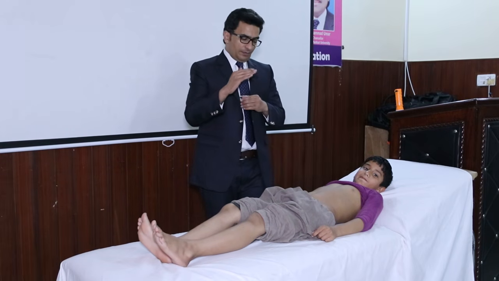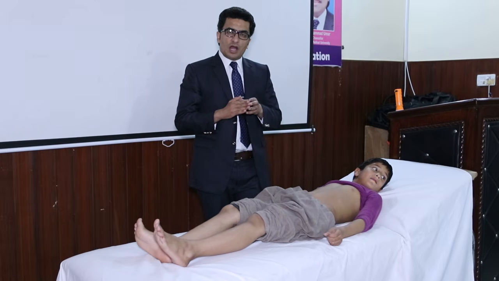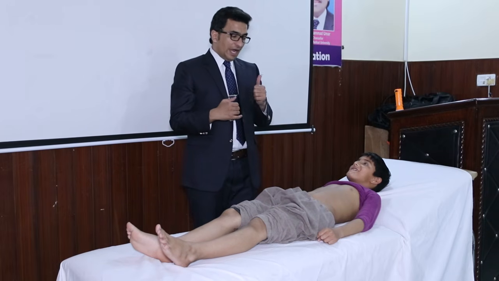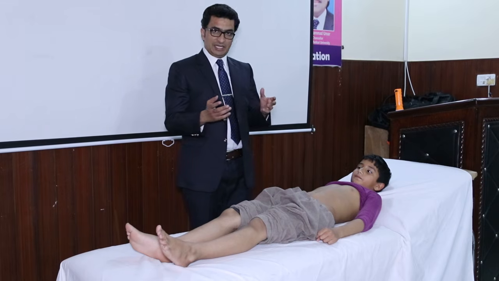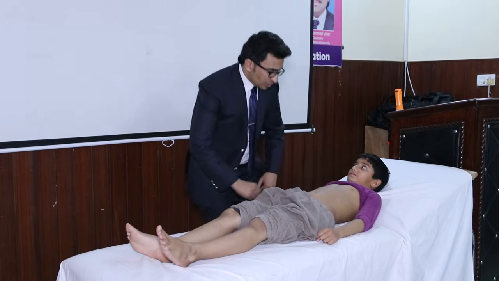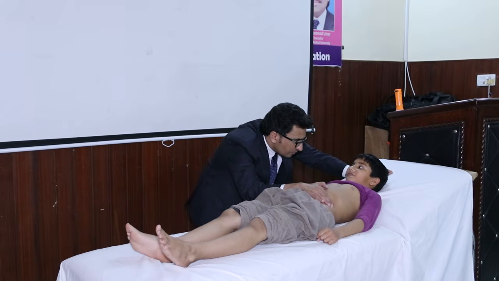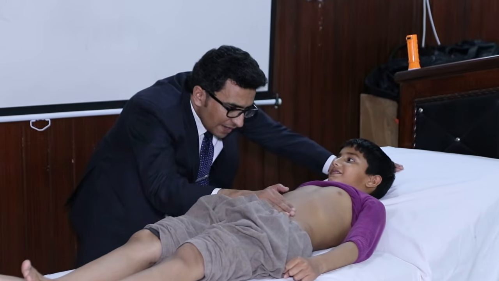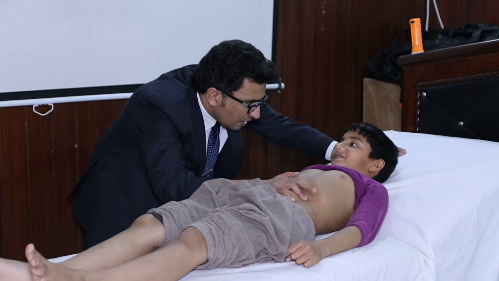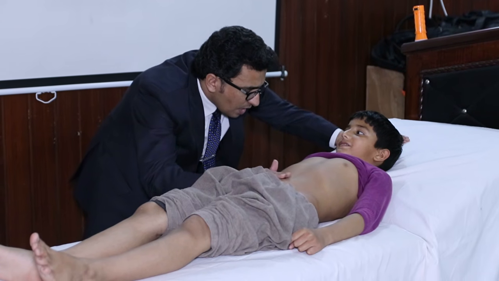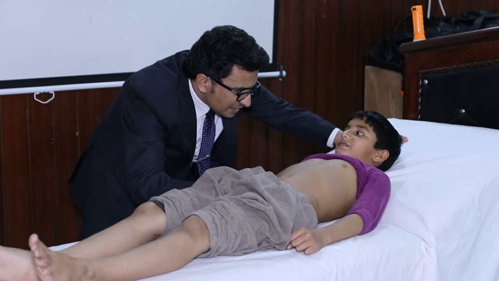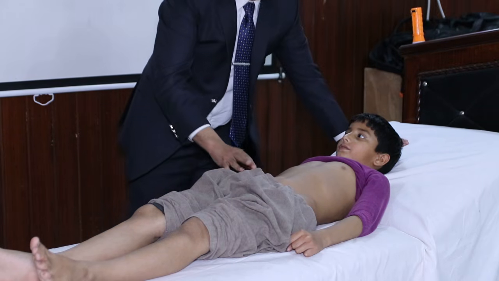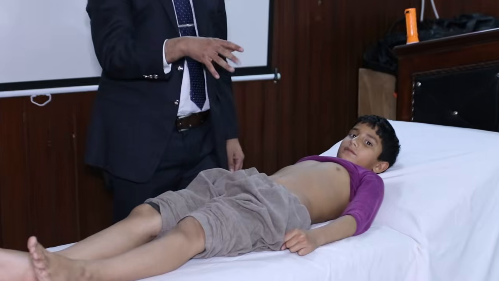While doing the palpation, I will look into the eyes of the patient and I will make sure that I can note if there is any tenderness or something like that. I will come to the level of the patient. I will look into the eyes and I will do the superficial palpation. Then I will do the deep palpation. And I will try to find out whether there is a mass present or not, or is there any distension or tenderness anywhere in the whole of the abdomen.